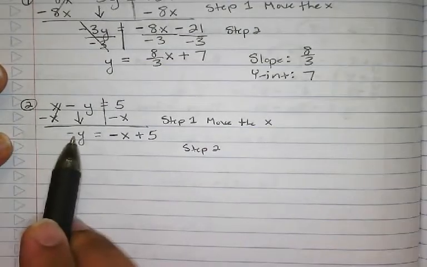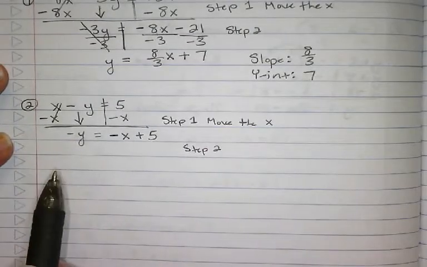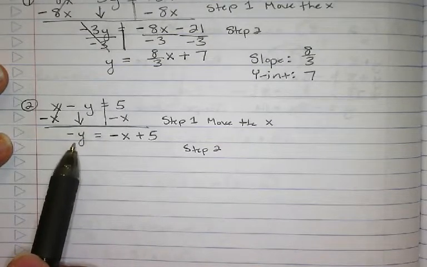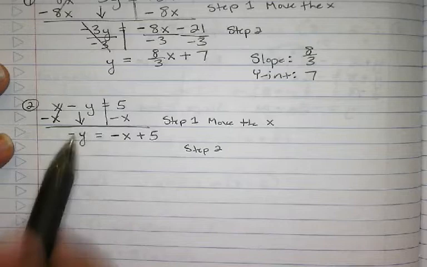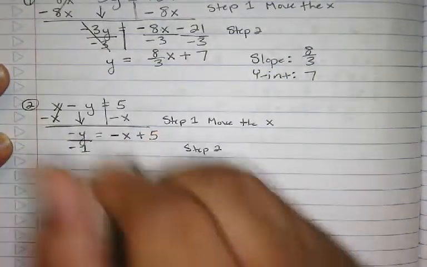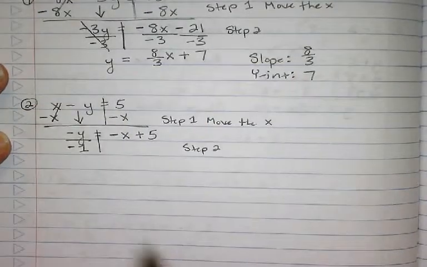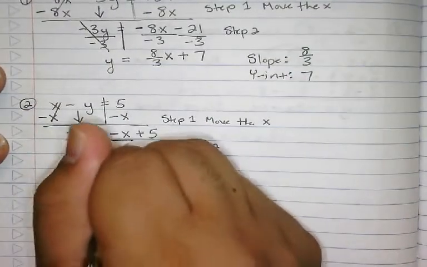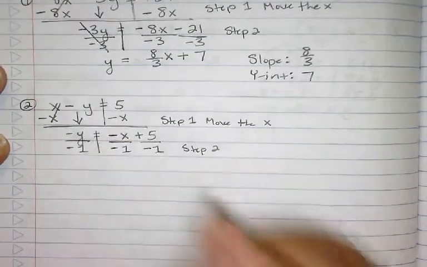If it's just a negative in front of the y, what do you divide by? What number is in front of the y? 1, so negative 1. I have to divide by negative 1. And remember, when you do it to this side, you got to do both terms. So divide by negative 1, divide by negative 1.